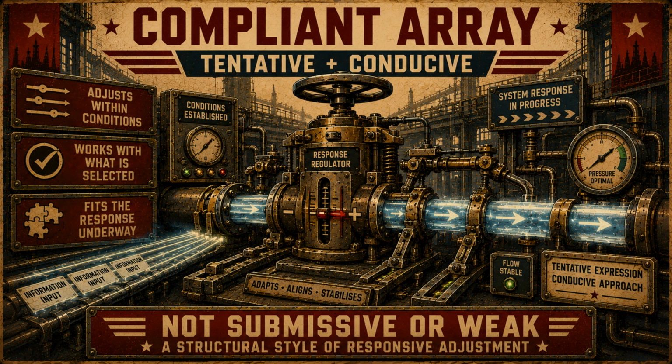A compliant function is condition-sensitive. It works with what has already been established, it adapts to the shape of the situation, it helps the system continue by fitting itself to the response already underway. So if governing presses and directs, accommodating presses but adapts, and facilitating guides without pressing, then compliant adjusts within conditions.